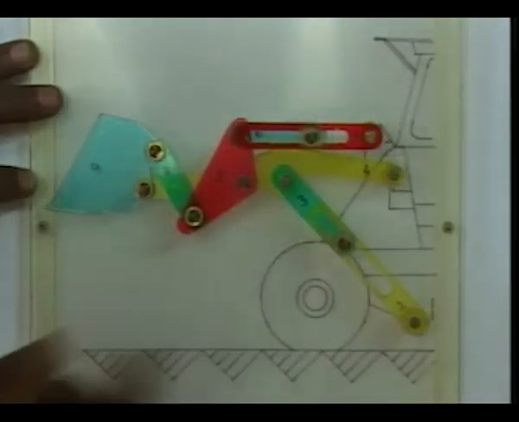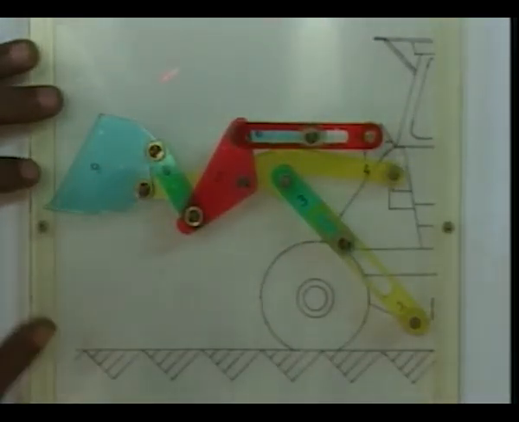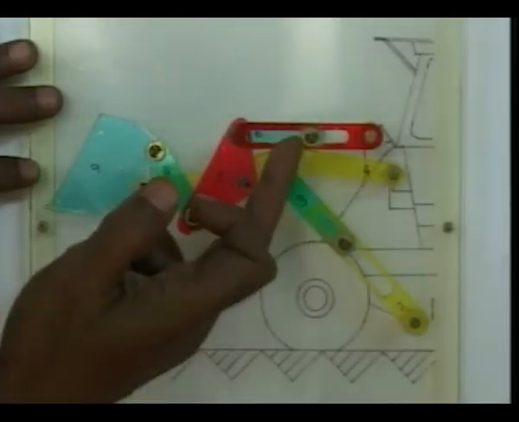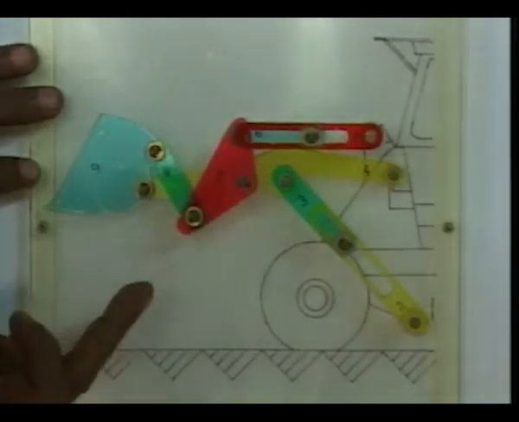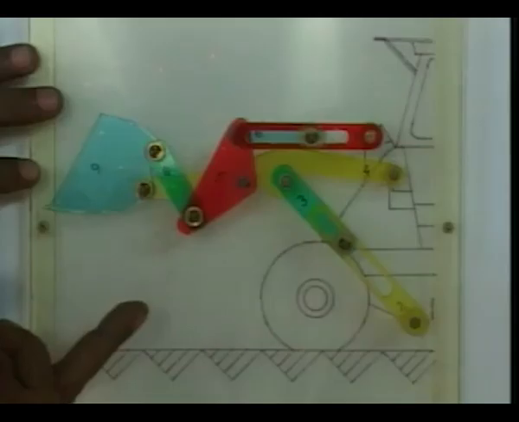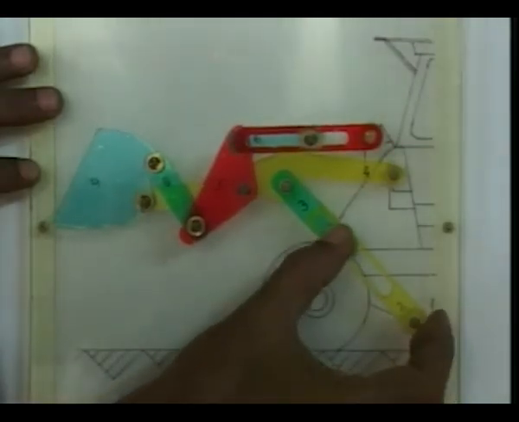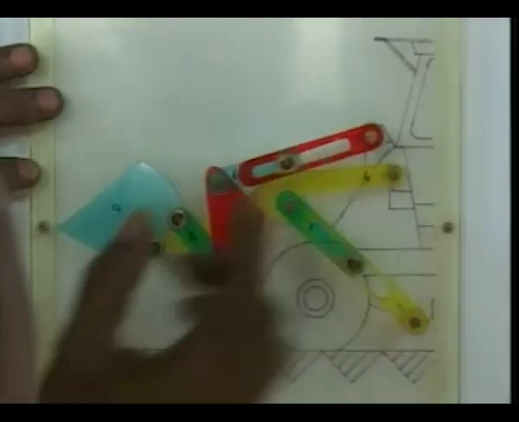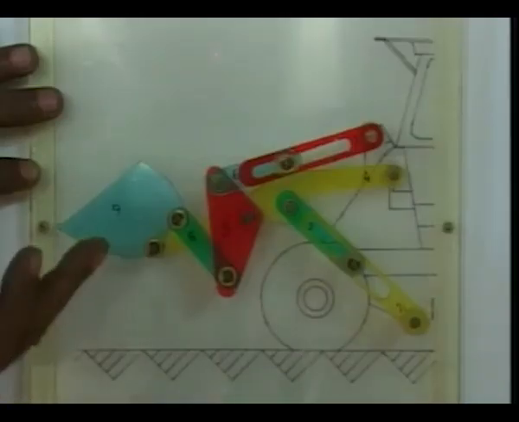So this is an example of a 2 degrees of freedom mechanism with 2 independent inputs. That is why this is also a constrained mechanism. By that we mean if we fix both the inputs, then the output bin takes up a particular location and orientation.